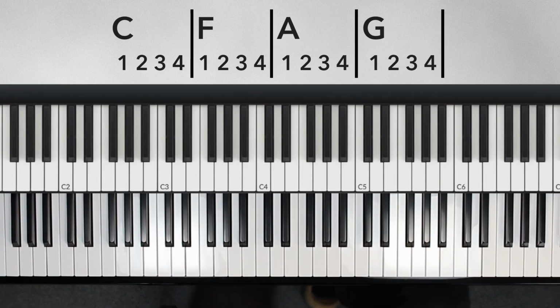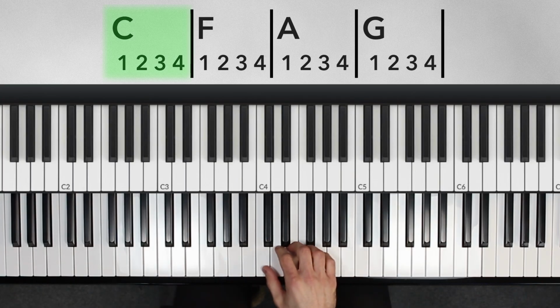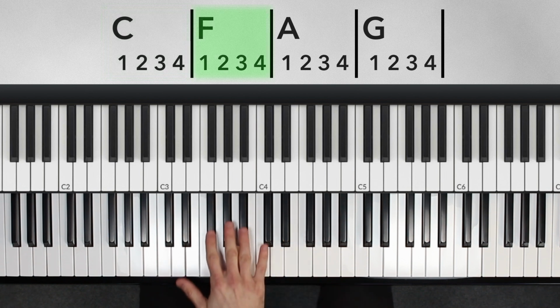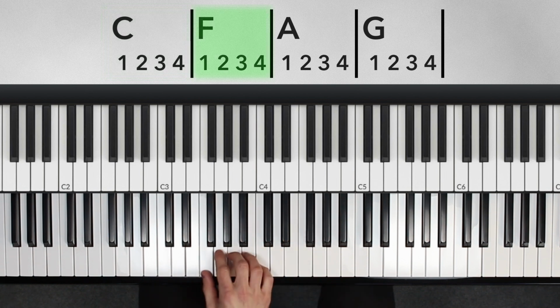Alright, so now I want you to do what you were just doing on the C, so playing those fifths, but using this progression, a C, F, A, and G. So in your right hand, you're going to play each of those 4 times. So you'd go 1, 2, 3, 4. Then you're going to go down to the left to the F. So remember, F's 3 black keys. F is there. 1, 2, 3, 4.